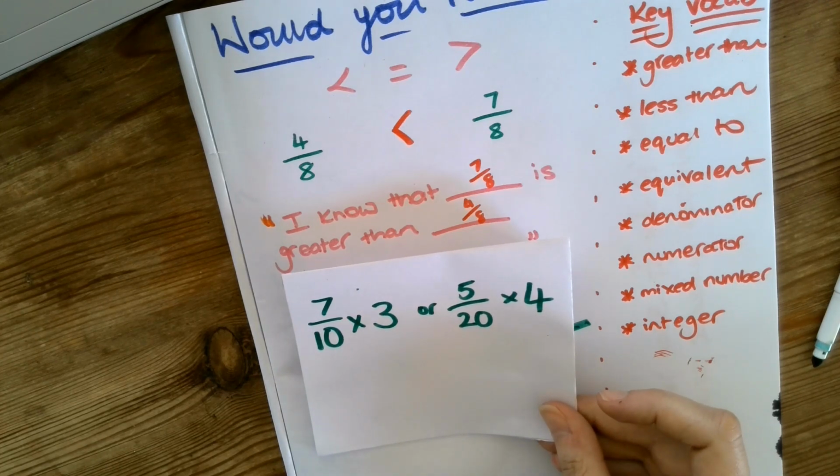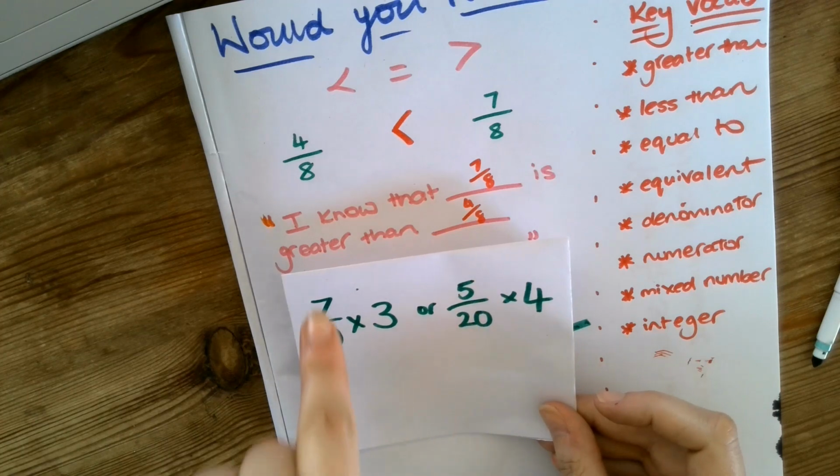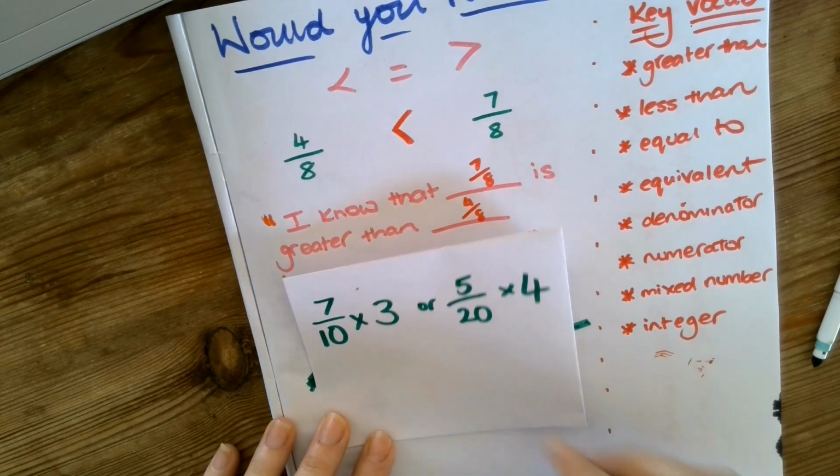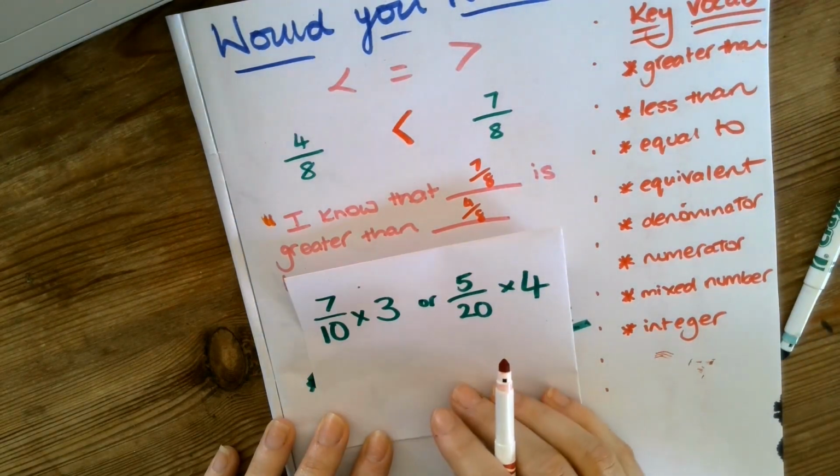It's Thursday, see if you can have a go at doing this. We're on day 3. 5 times 4, what is this answer going to be? And do we think it's going to be more or less than this one? So now you've had a little bit of a time to predict. Let's have a go at answering both our questions.